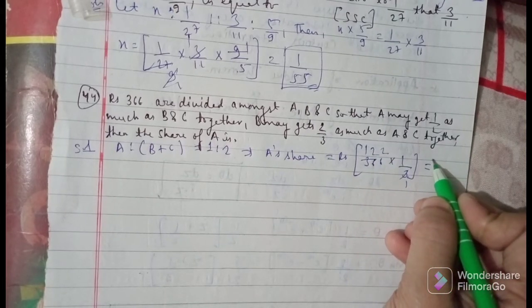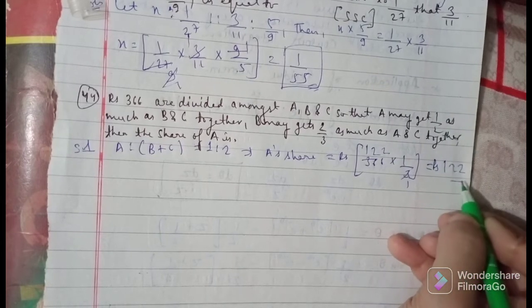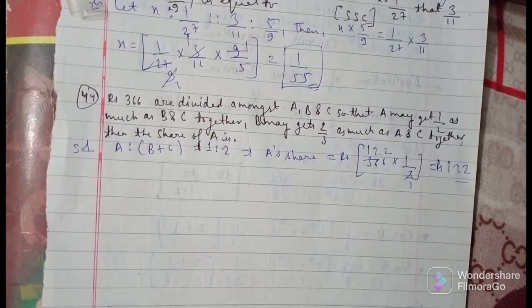It will give you the 122 here. That will be the right answer here as well.